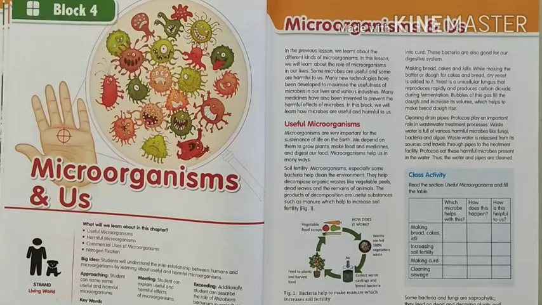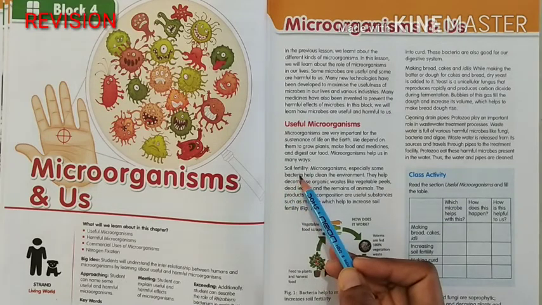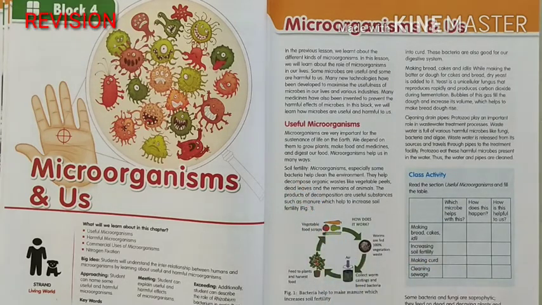So students, as you all know that microorganisms are very small organisms that cannot be seen with our naked eyes. So first of all, we talk about useful microorganisms. There are very useful microorganisms which help us in many ways. For example, it increases the soil fertility. Microorganisms, especially some bacteria, help to clean the environment. They decompose organic waste like vegetable peels, dead leaves and the remains of animals. Clear? And by the decomposition, they produce very useful substances such as manure which help to increase the soil fertility. Understand?